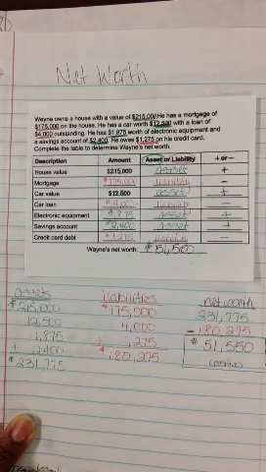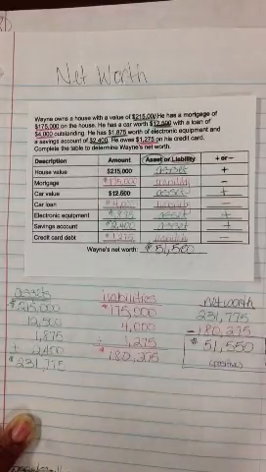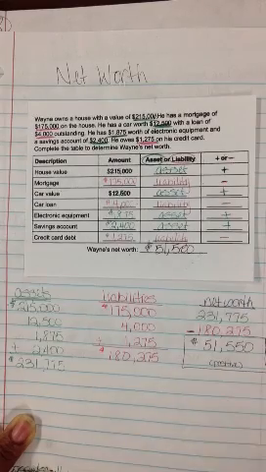Okay, he has $1,875 worth of electronic equipment. So since he owns that equipment, probably paid for it with cash or whatever, it's an asset. He's got a savings account of $2,400. So savings accounts means that is money that you have in your bank. So that means you own it. It's an asset. He still owes $1,275 on his credit card. So that's debt that you owe. That's a liability.